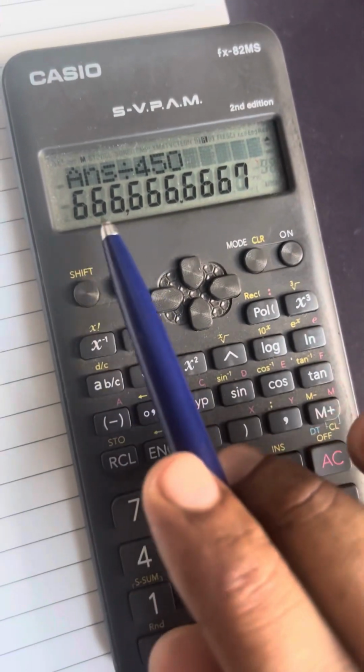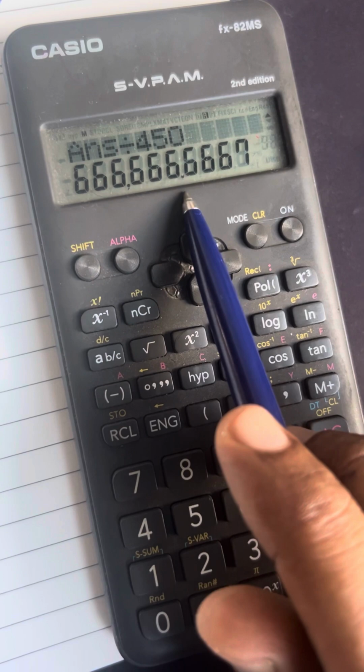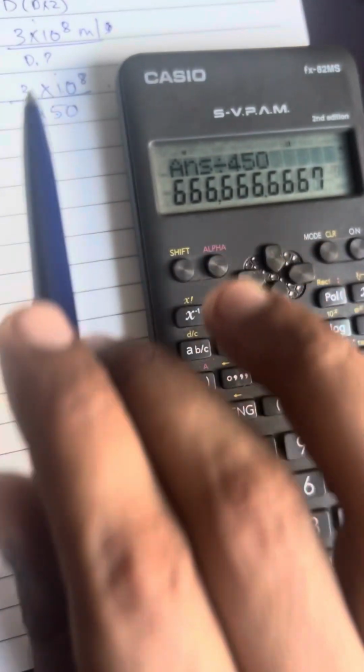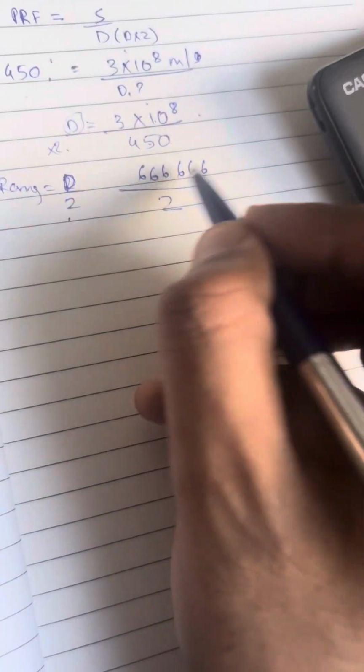I get 666,666 meters, because I've taken speed in meters, so my answer is in meters. So my range is equal to 666,666 divided by 2, because D is 666,666 and my range will be D divided by 2.